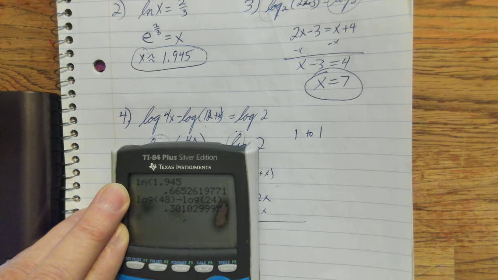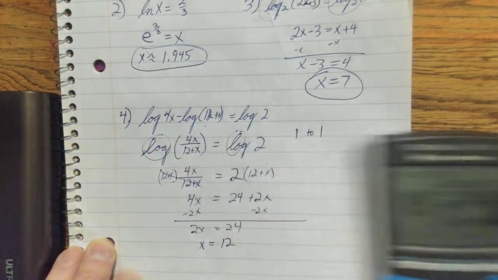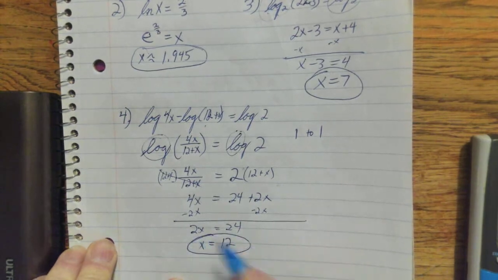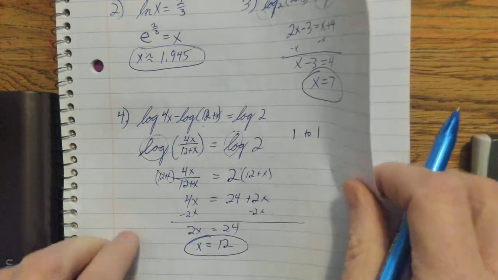All right, that's what that equals. Now what's the log of 2 equal? Hopefully the same thing. Hey, looky there. Those match up. So x does equal 12. All right, when we go through and check.